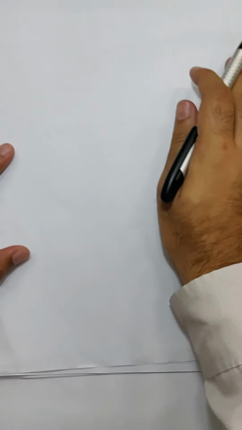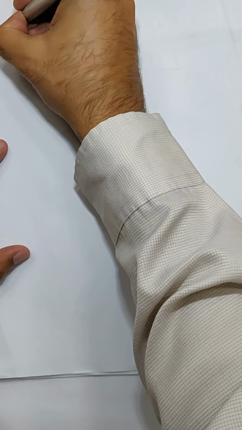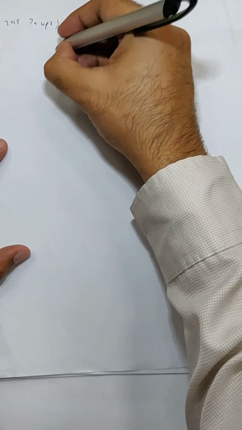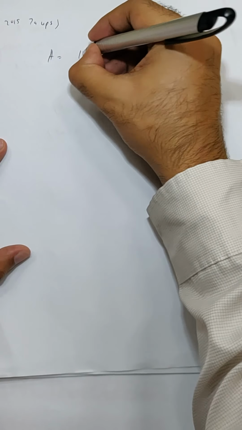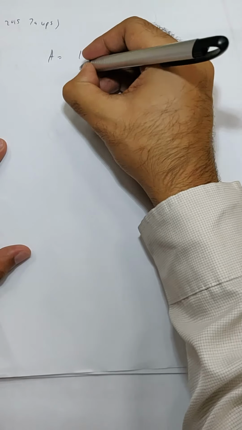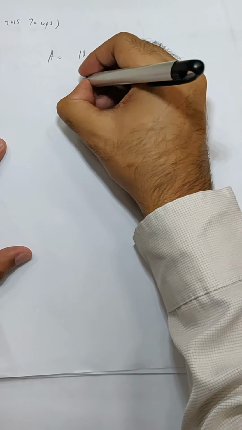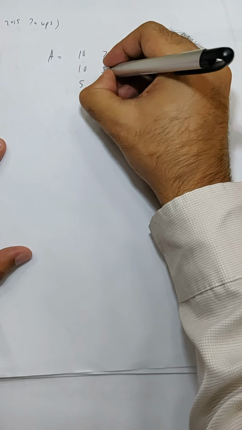I have a look. It's a 2015 7A UPS, where you're given A is 10, 7, 4, 10, 5, 2, 5, 4, 3.